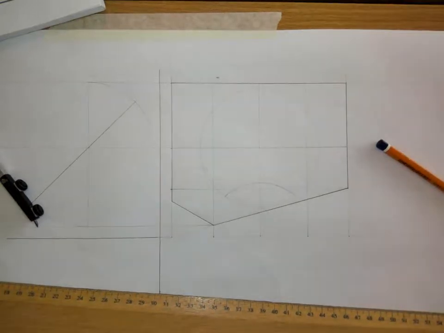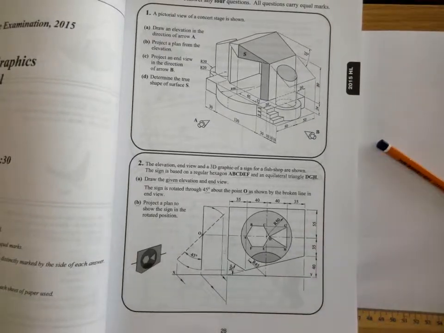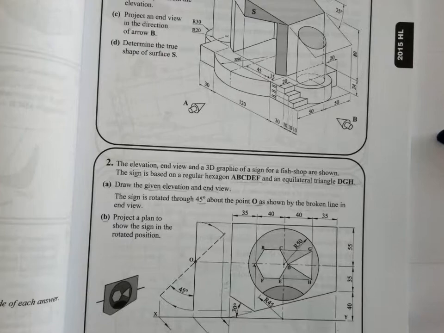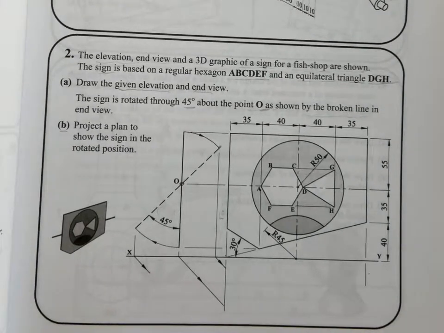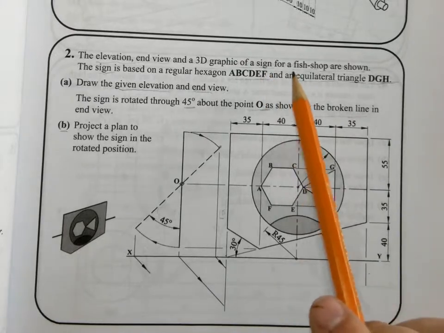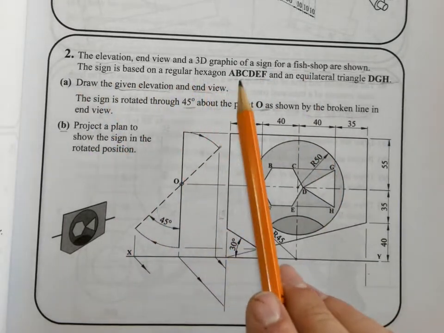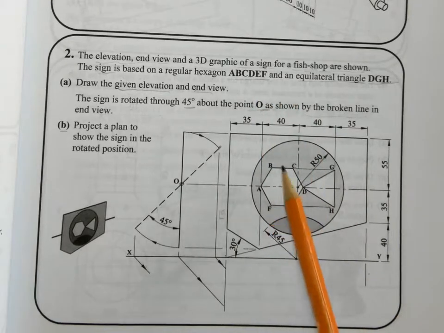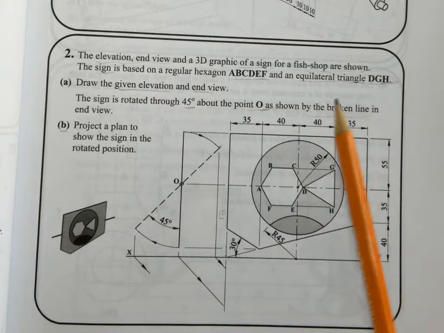Okay, welcome to this video on 2015 Section B, Question 2, Higher Level. This is on rotations. The question says the elevation, end view and 3D graphic of a sign for a fish shop are shown. The sign is based on a regular hexagon ABCDEF and an equilateral triangle DGH.